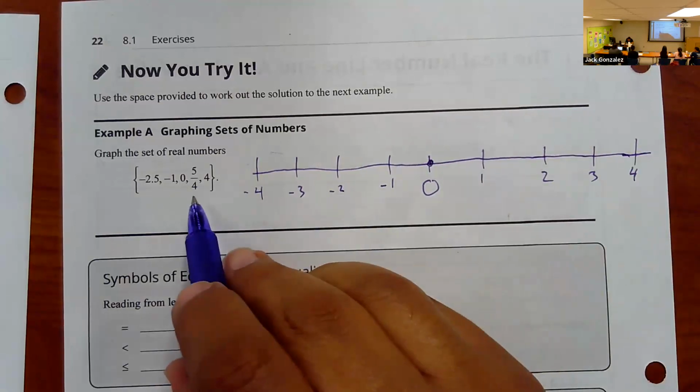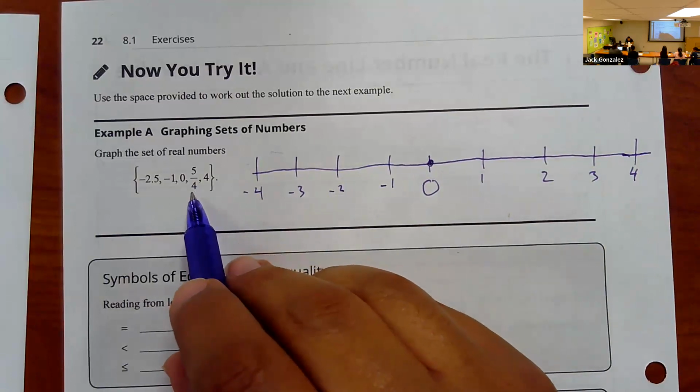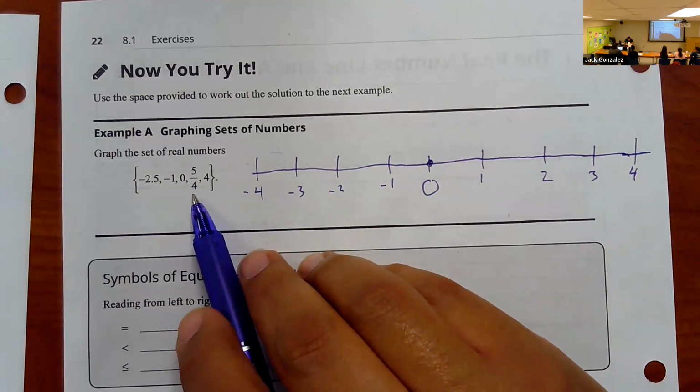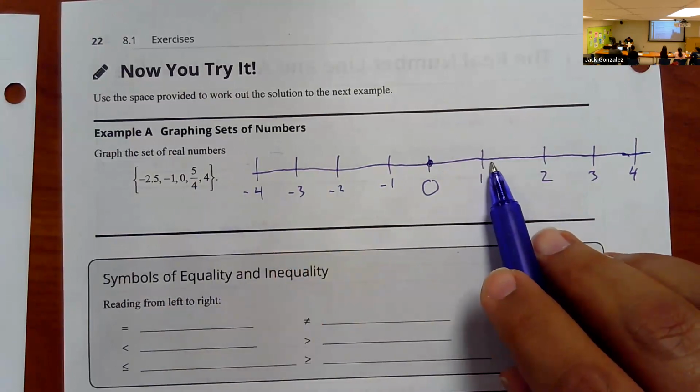What is 5/4 as a decimal? It's basically 1 1/4, right? So somewhere around here.